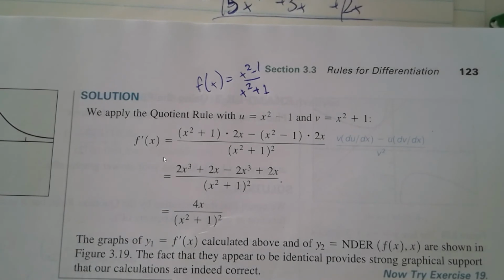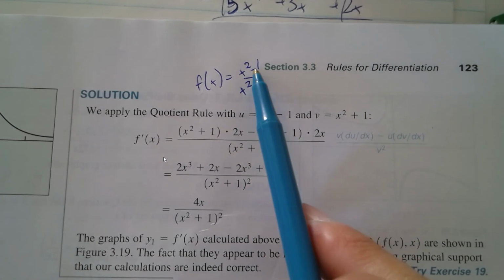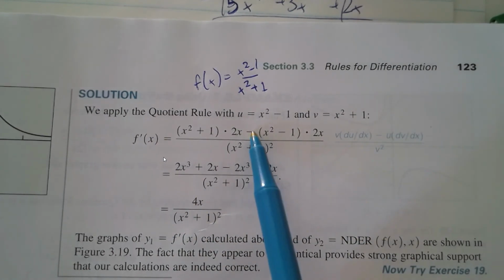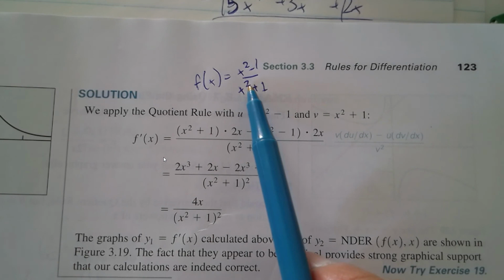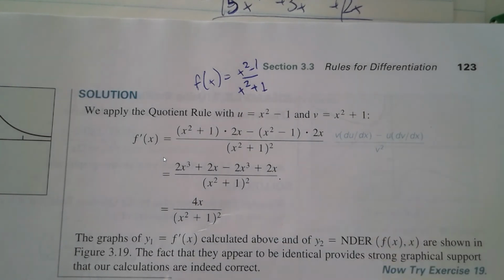Low is x squared plus 1 times d hi, the derivative of the high, which is just 2x, minus. That's the big key. You have to subtract. Subtract high, x squared minus 1, d low, the derivative of the bottom, which is 2x. Doesn't that look familiar?